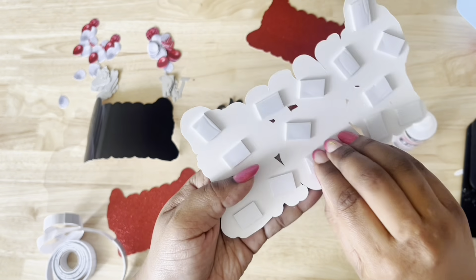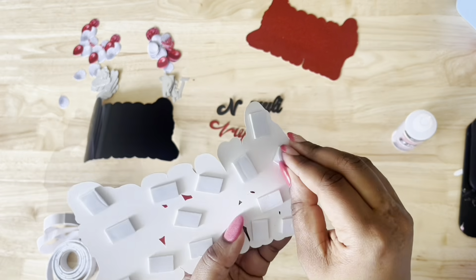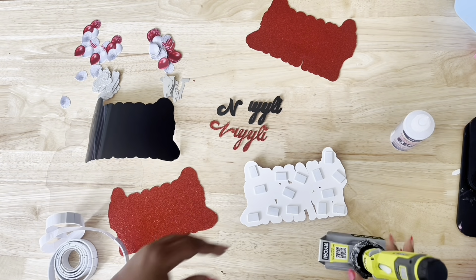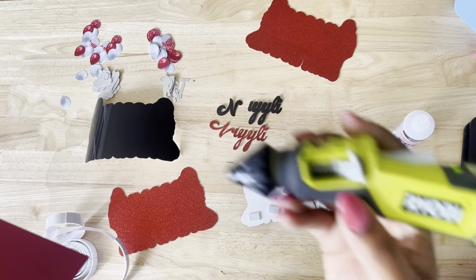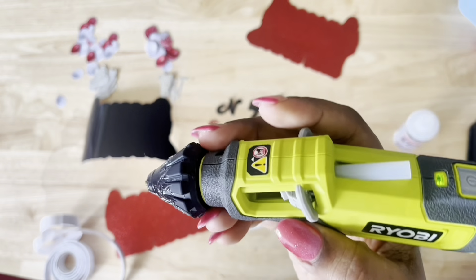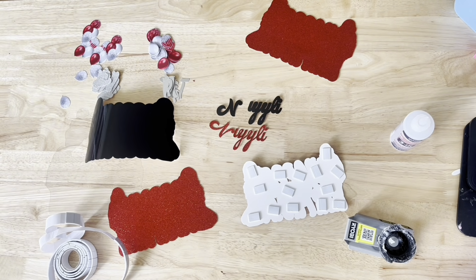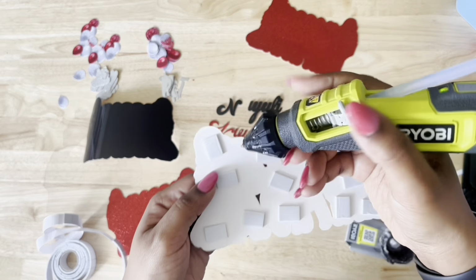I'm not going to make you watch the entire thing. Certain parts of this video are going to be nice and sped up because this is a long process if you think about it, right? So now we're going to get the glue gun, and I'm using Ryobi's glue pen. With this hot glue pen, it has a smaller tip, so it's good to use on smaller projects.